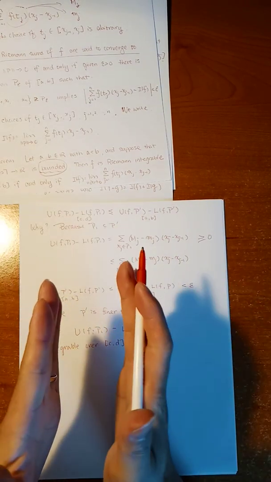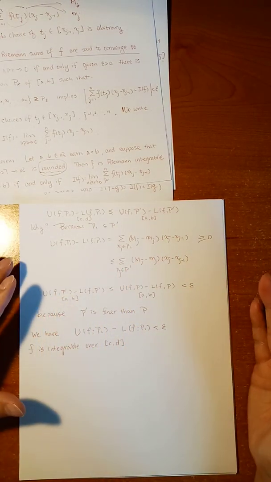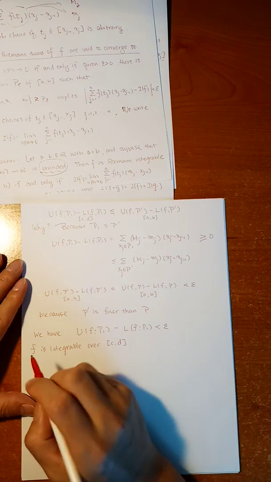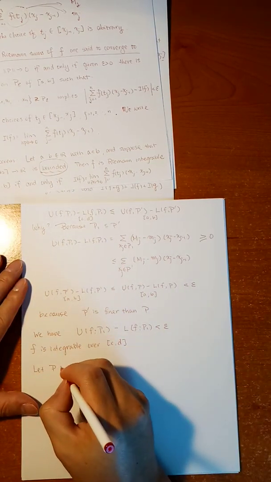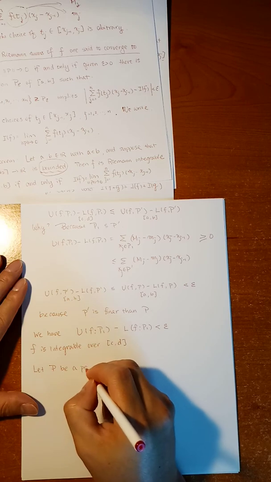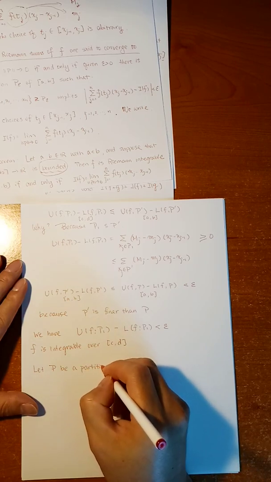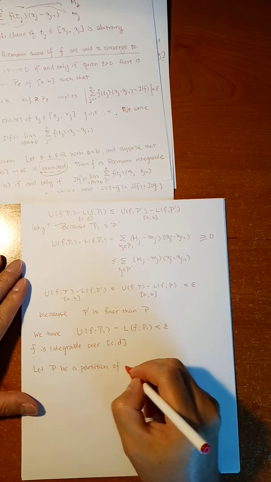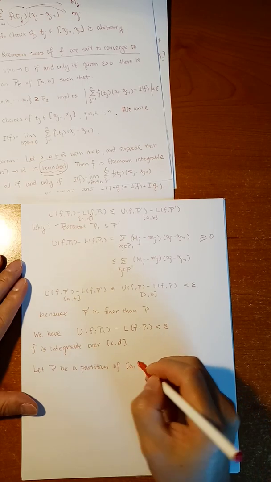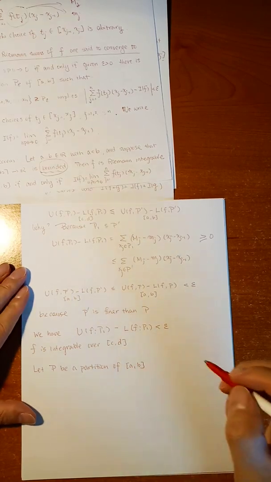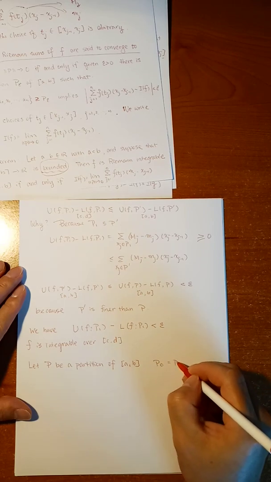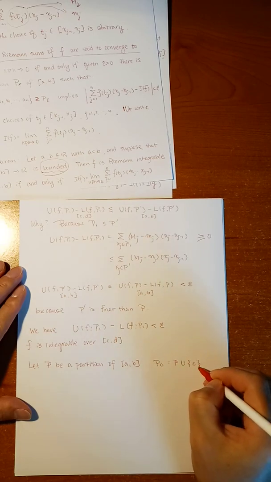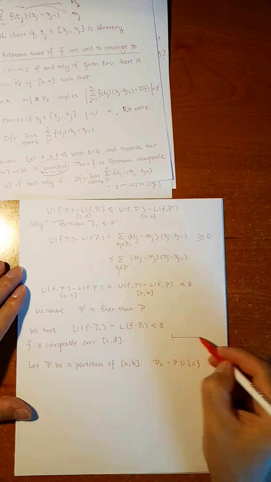We're going to chop the interval into two pieces. Let P be a partition of AB, and let P0 be P union C. Remember, we're going to insert a point.